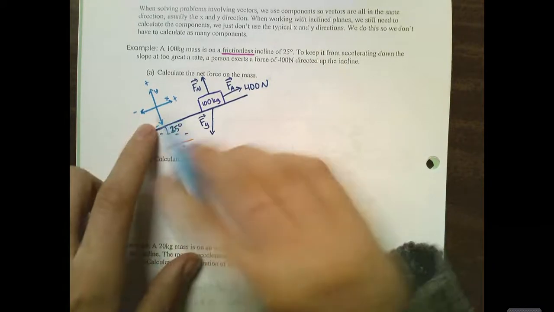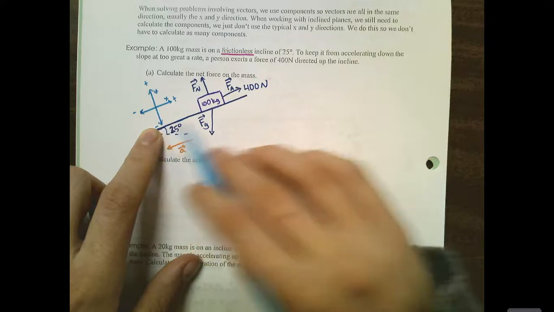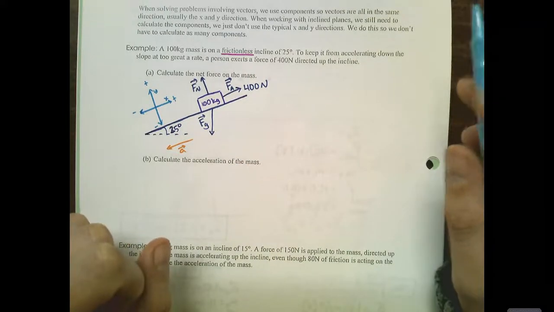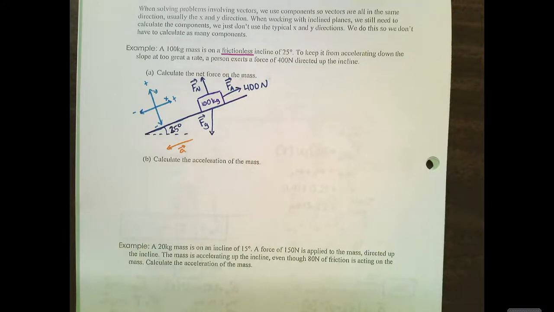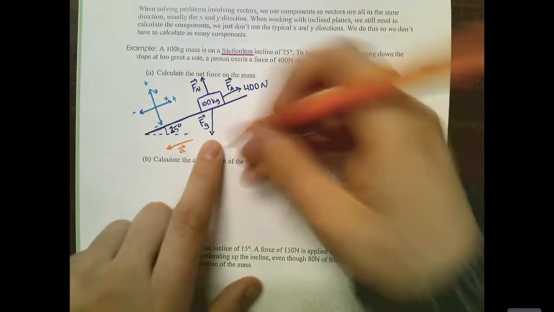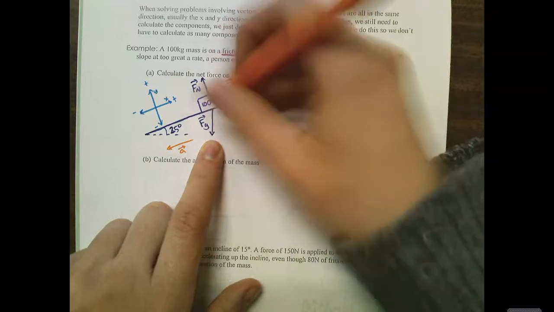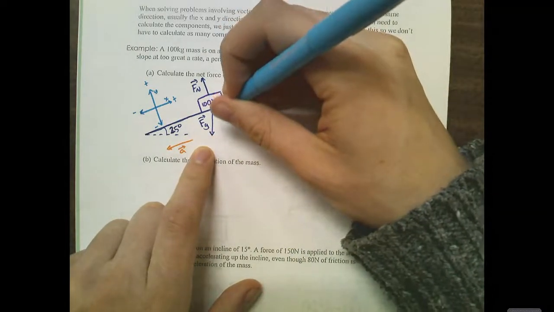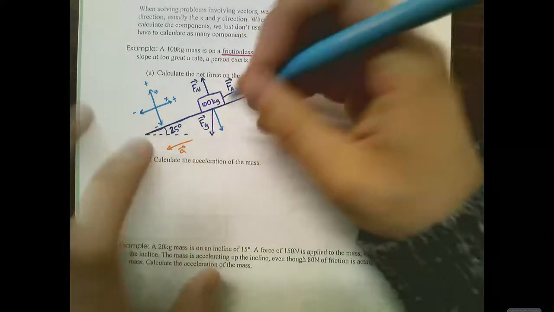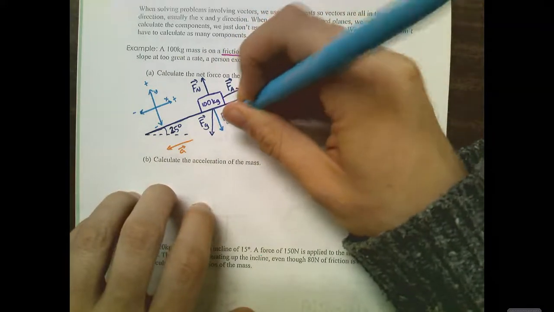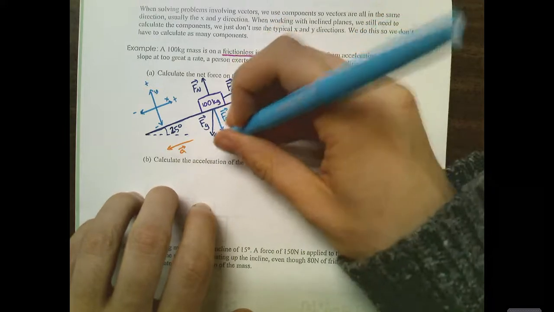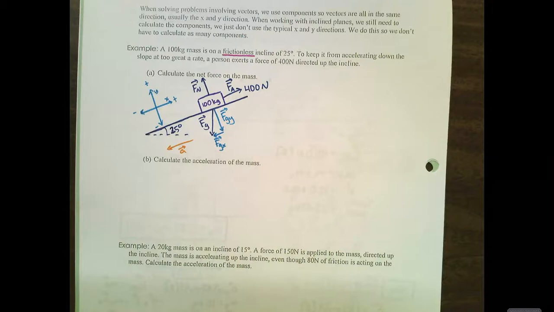We're just going to look at the x and y in relation to the slope that the object is sitting on, the inclined surface. So what does that mean for what this Fg is going to be? Well, this is the one scenario here where I now need to calculate components, because I will have a quote unquote y component of my Fg here, and I will have an x component of my Fg here. So you have something called Fgx and Fgy.